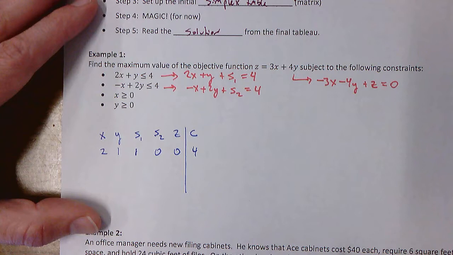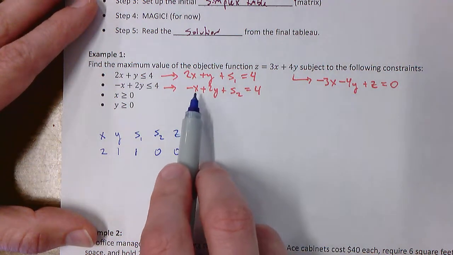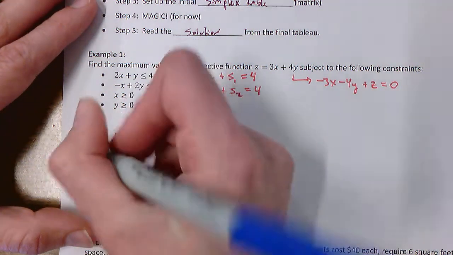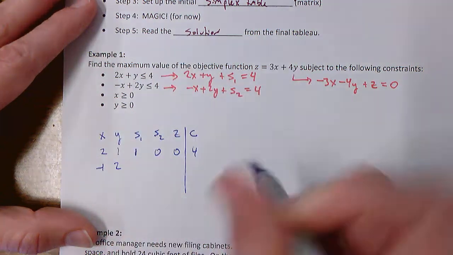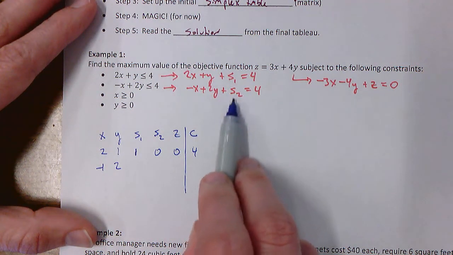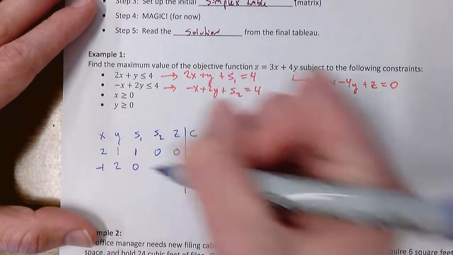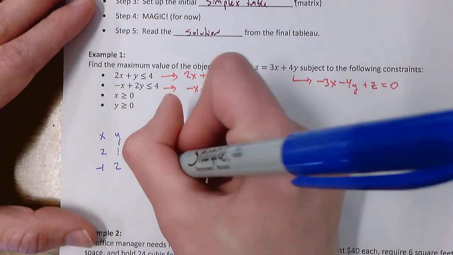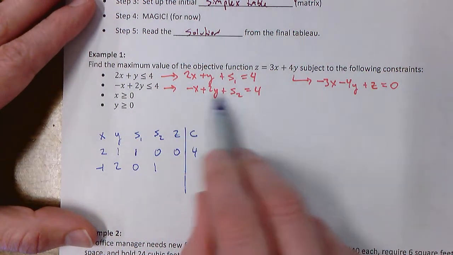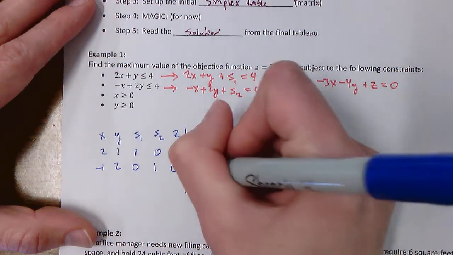All right, now I'm going to do the next equation. This one has negative 1x and 2 y's. So negative 1x, 2 y's. There are no s1s in this problem, so 0. But there is one s2. And there's no z's in this problem. And the constant is 4.